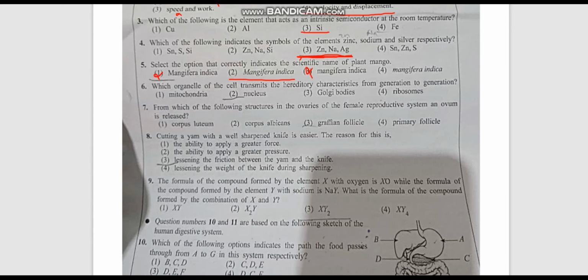Sixth one, which organelle of the cell transmits the hereditary characteristics from generation to generation? Cell organelles is also a very frequent question in the past papers. Mitochondria is the powerhouse of the cell where it generates the energy. Nucleus is controlling all life activities of the cell. It also has chromosomes which act as the hereditary material. The answer for this question is the second one. Golgi bodies is packaging secretory substances and distributing them. Ribosome, we know, provides the site for protein synthesis. Therefore the answer for the sixth one is the second one.